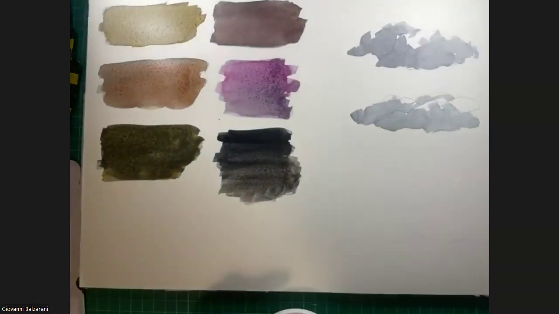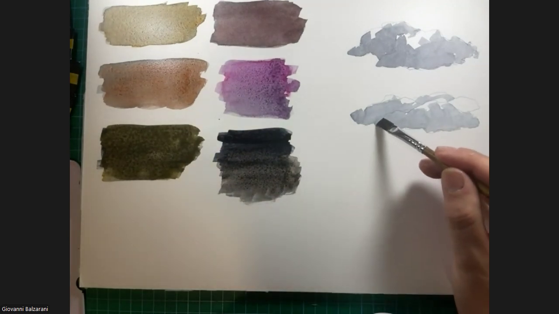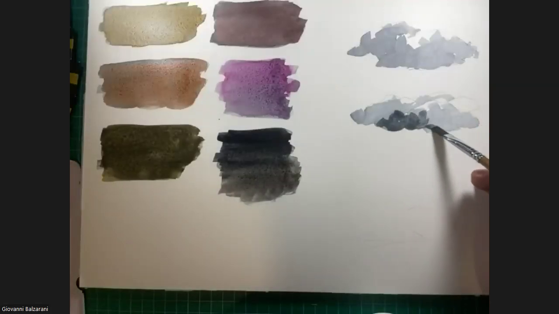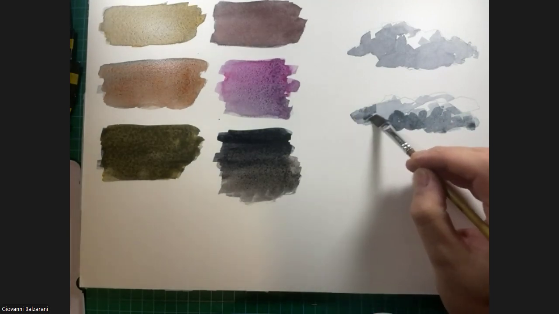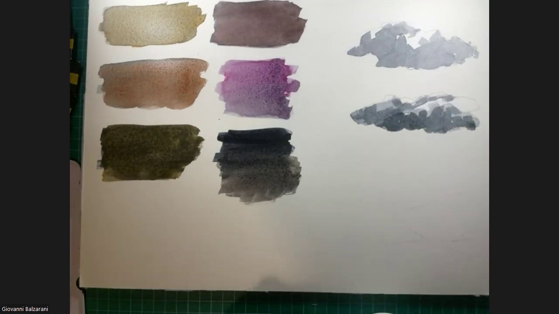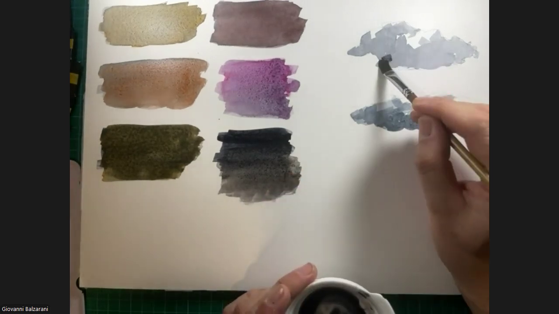And then now I continue the glaze for my cloud. It's perfect, this color for this. And this Payne's blue gray.